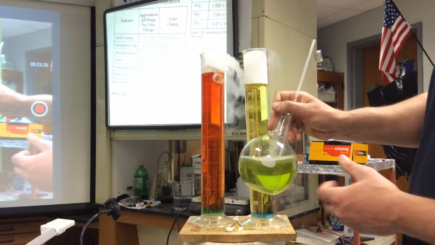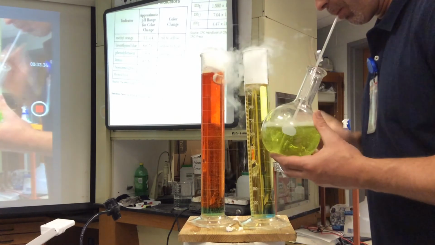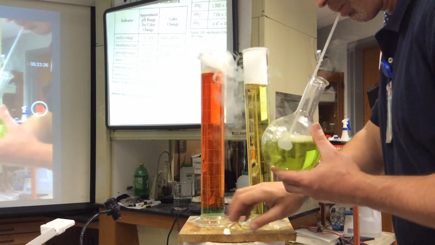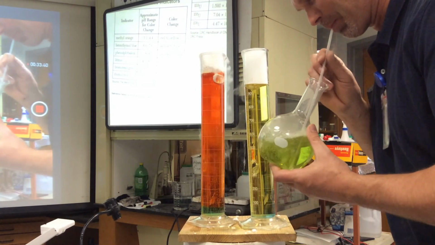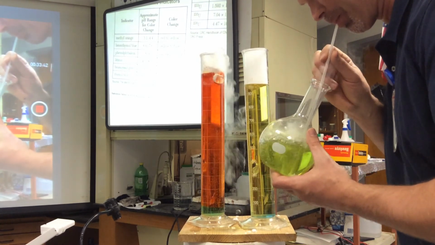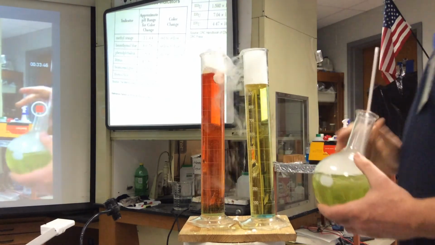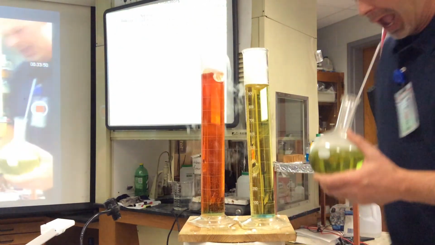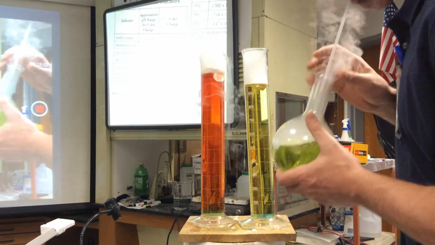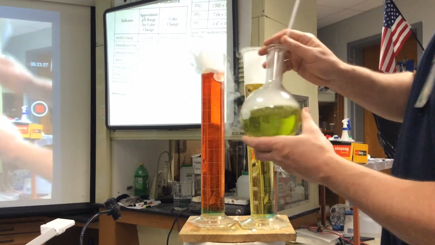It's almost there. Now it looks illegal.